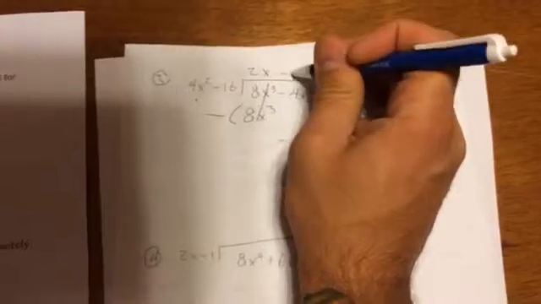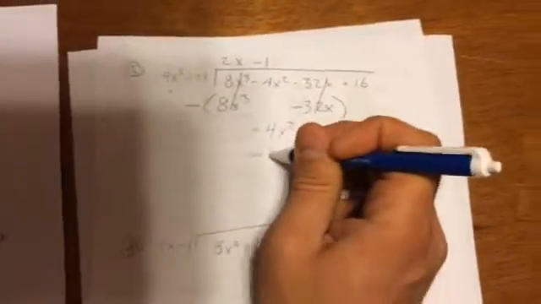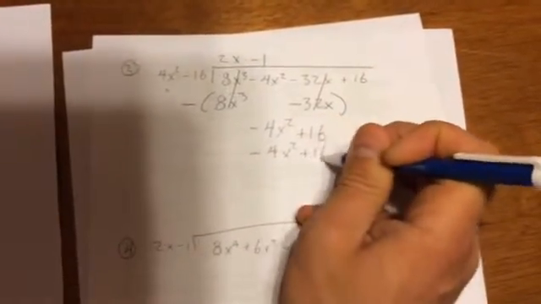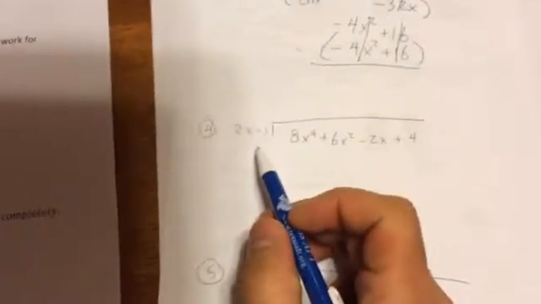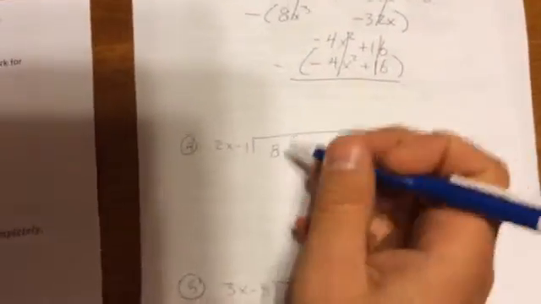Divide the first term by the first term is going to be negative 1. Multiply this times both of these. Negative 4x squared plus 16. Subtract these both. This cancels out and this cancels out. So this is the answer. This one I could change it to use synthetic division, but I'm just going to do long division.